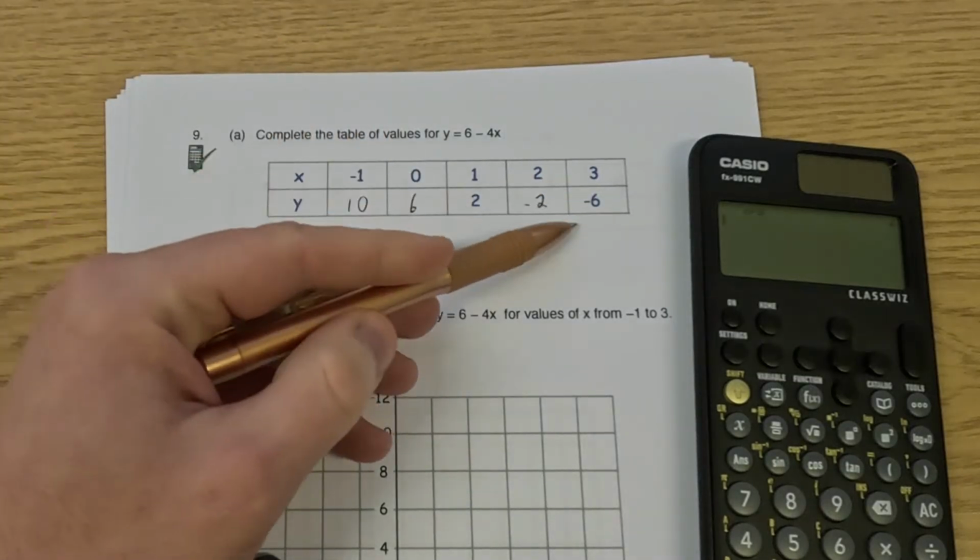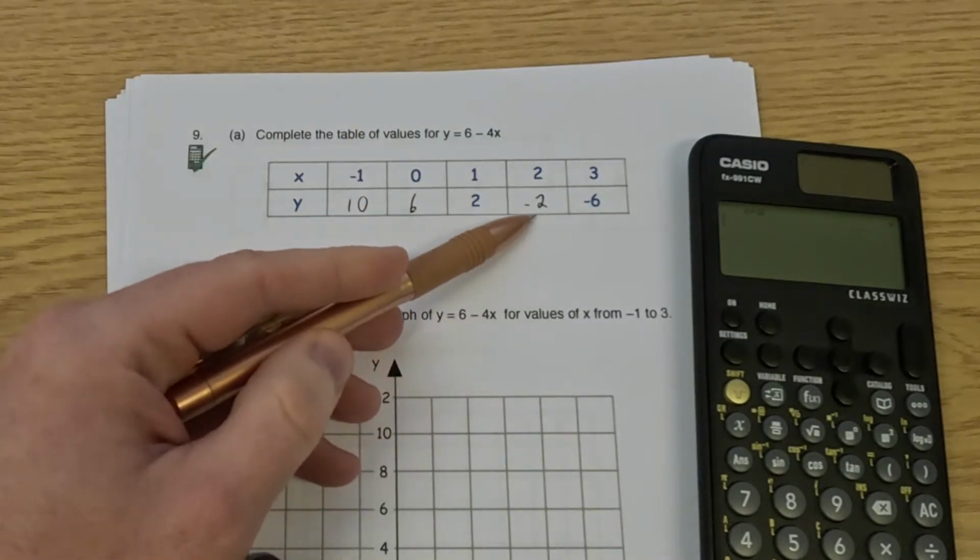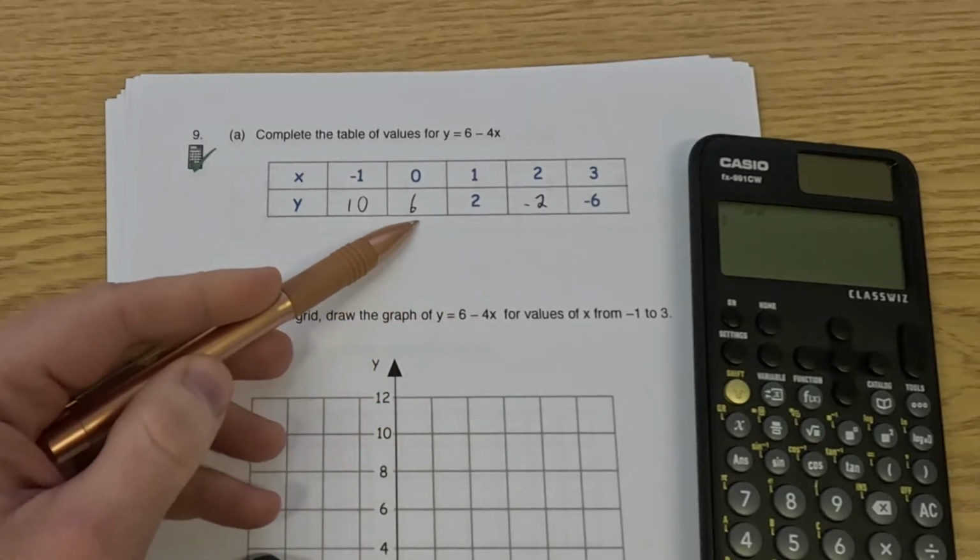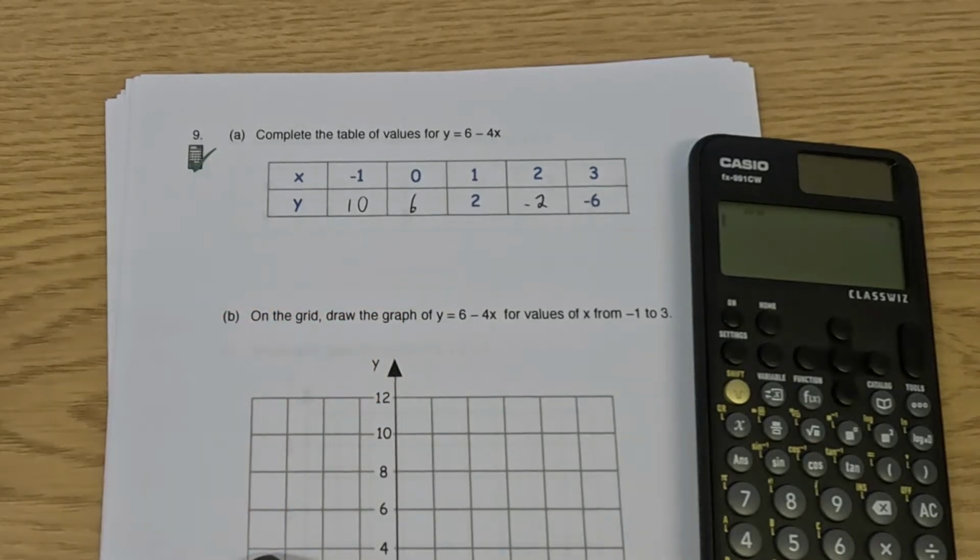Also, we can just check: if we had negative 6 to 2, we're going up by 4, we're going up another 4, up another 4, and up another 4. So that's how you could do it without a calculator.